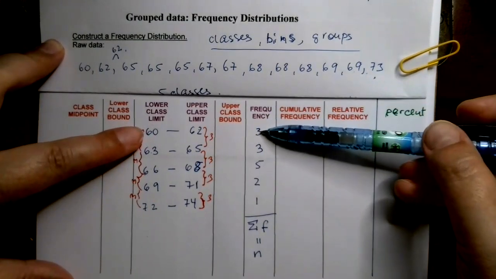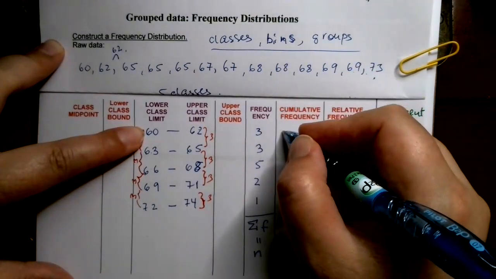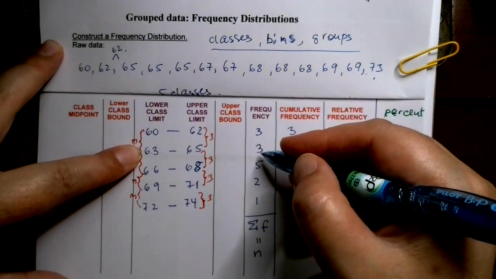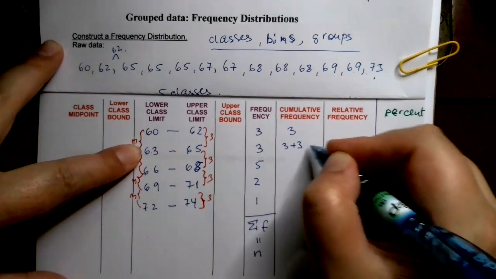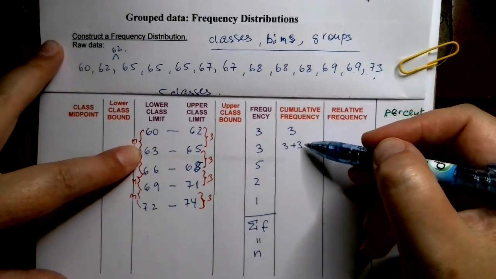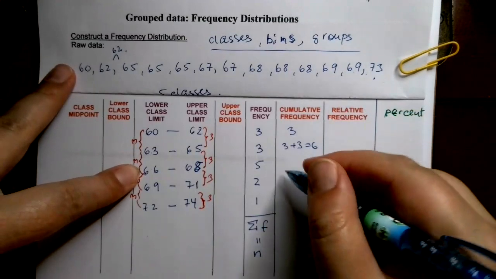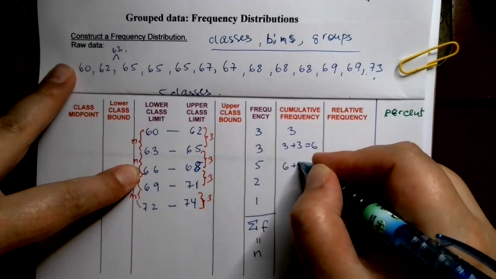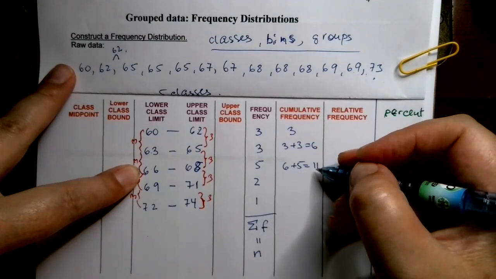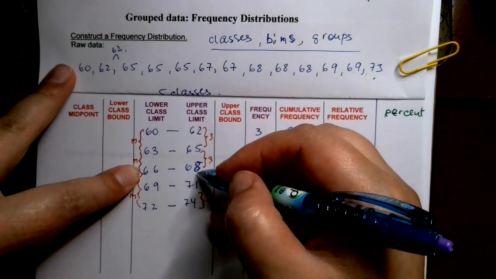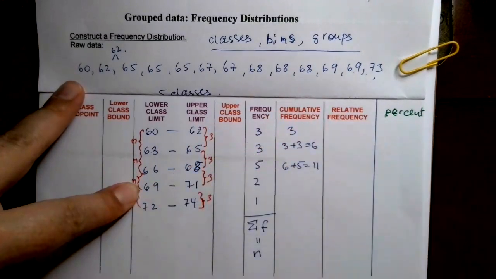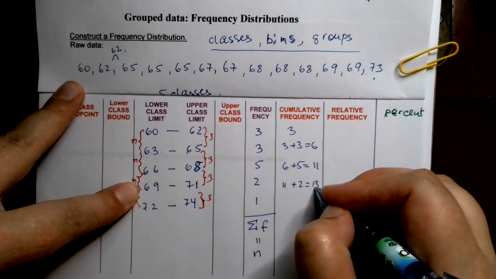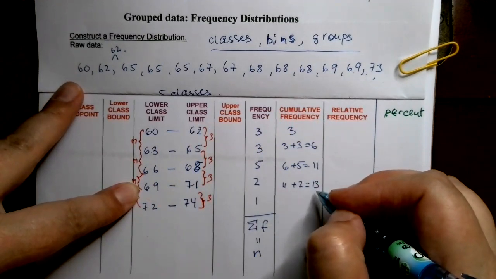For example, in the first class, we have 3 values only. Then when we go down and include the second class, we have 3 and 3 more, that's 6. When we include the third class with those 2 classes, we have 6 plus 5, that's 11. Then we include the frequency of class 4, so 11 plus 2 is 13. The cumulative frequency of the 4th class is 13.